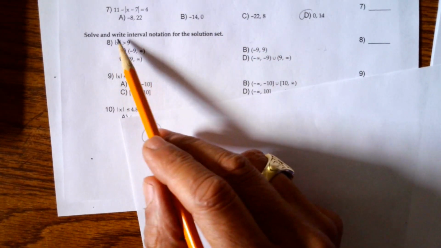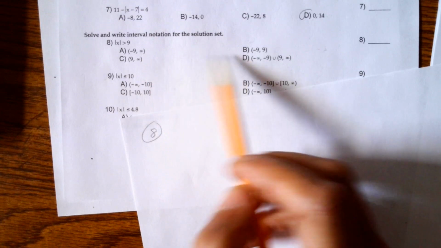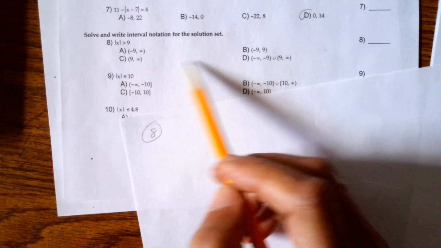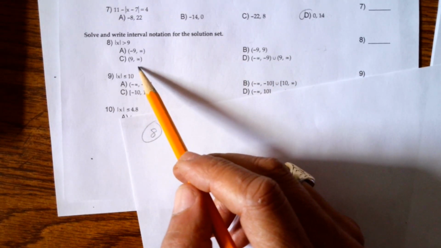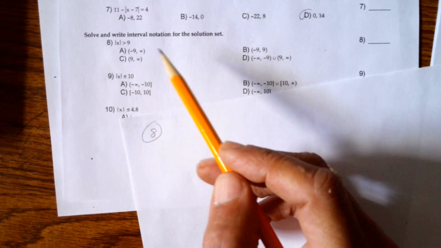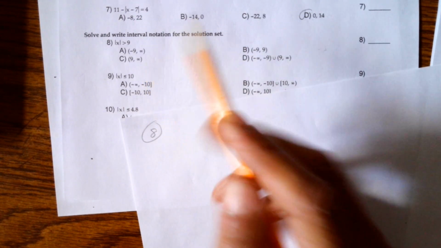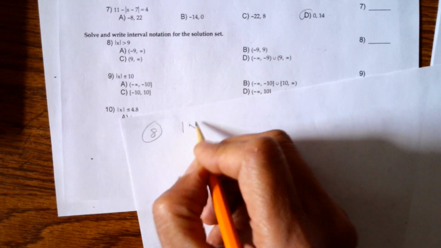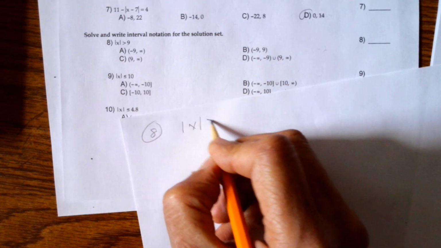And notice he asked me to solve it, and if you notice, the answers are all in interval notation. So what I'm going to do, once I solve it, is graph it and then take the graph and translate that into interval notation. So we have the absolute value of x is greater than 9.